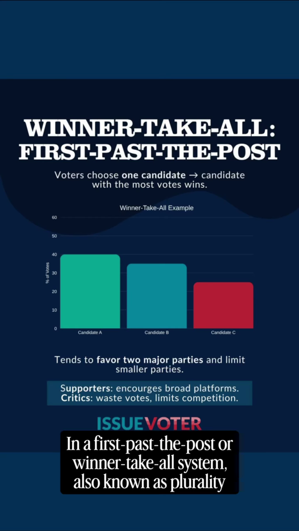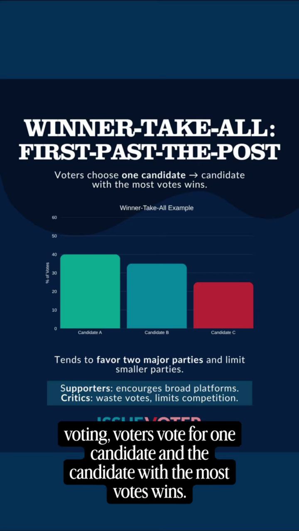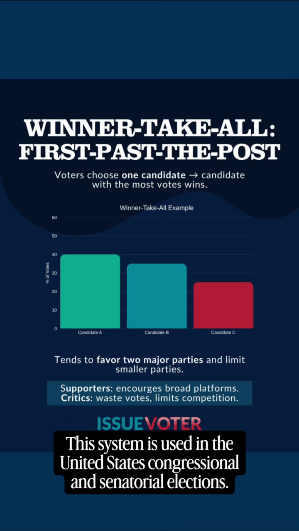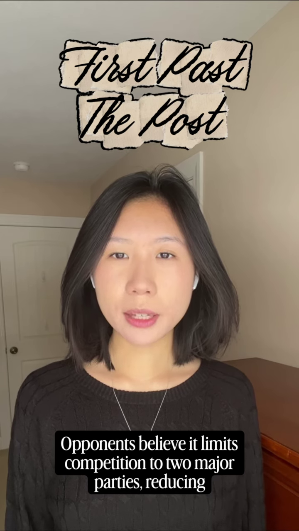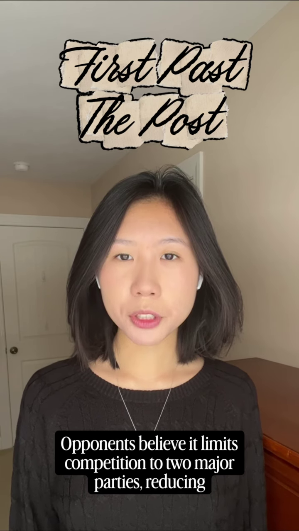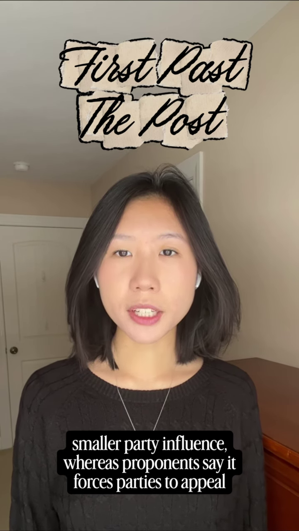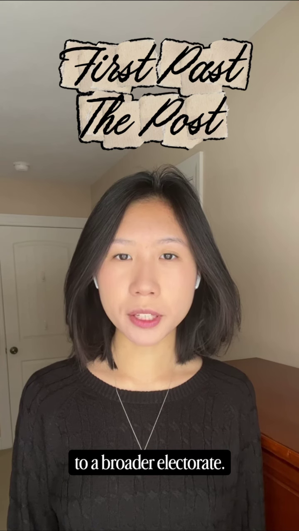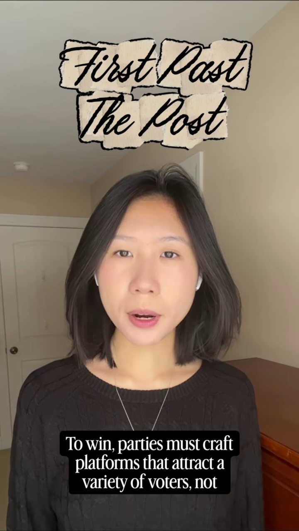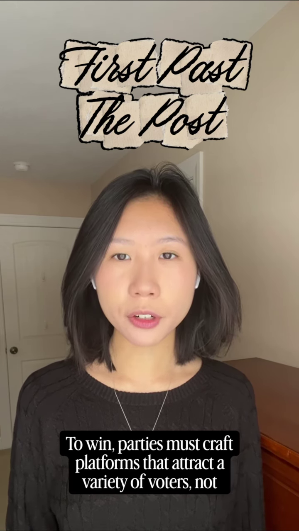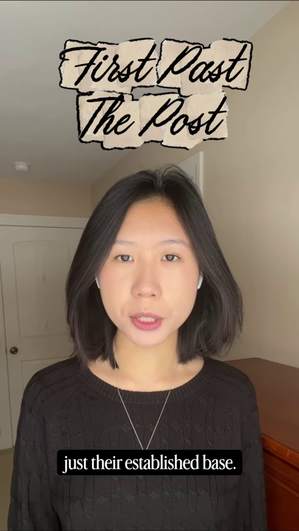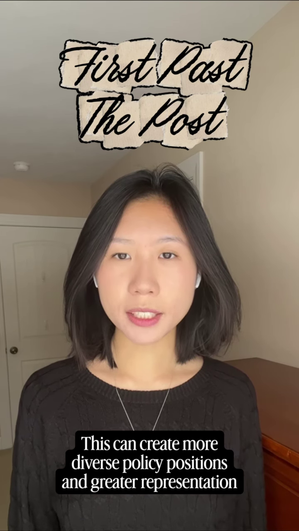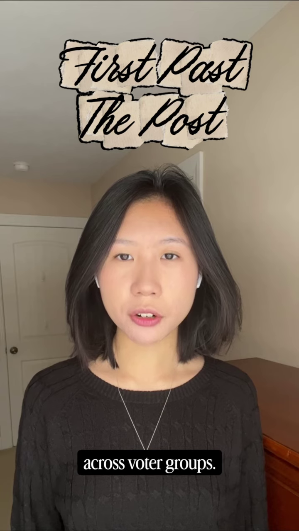In a first-past-the-post or winner-take-all system, also known as plurality voting, voters vote for one candidate and the candidate with the most votes wins. This system is used in the United States congressional and senatorial elections. Opponents believe it limits competition to two major parties, reducing smaller party influence, whereas proponents say it forces parties to appeal to a broad electorate. To win, parties must craft platforms that attract a variety of voters, not just their established base. This can create more diverse policy positions and greater representation across voter groups.